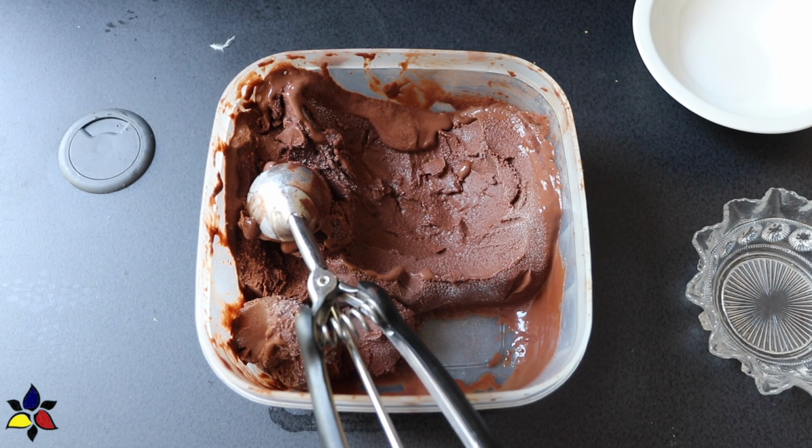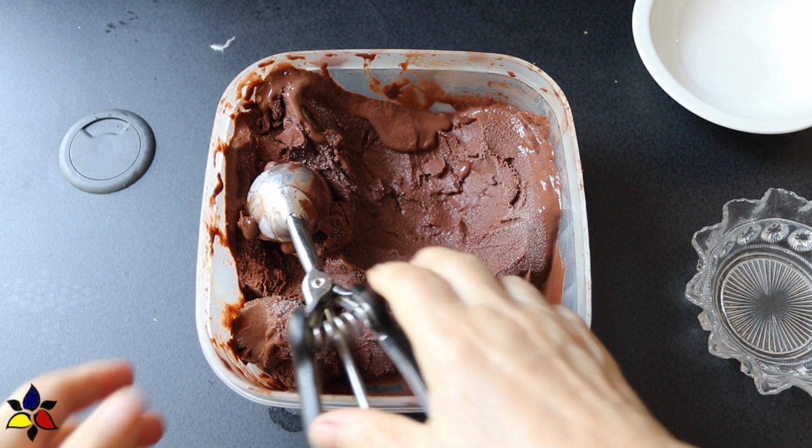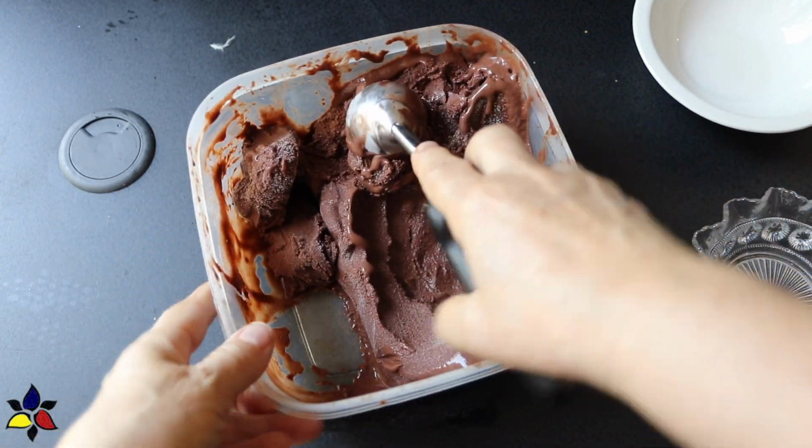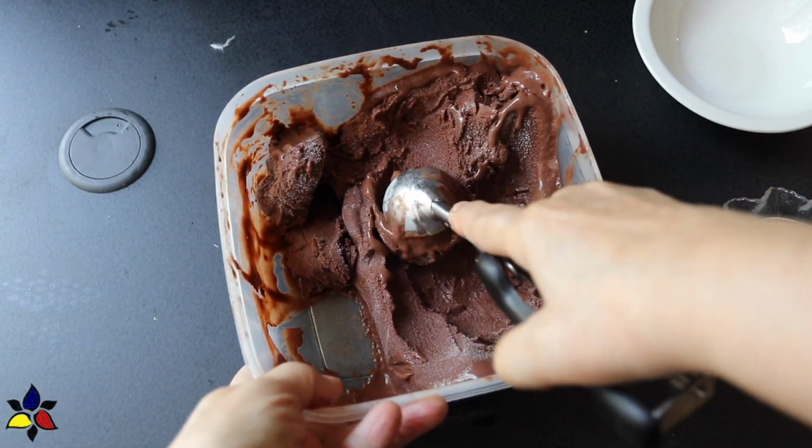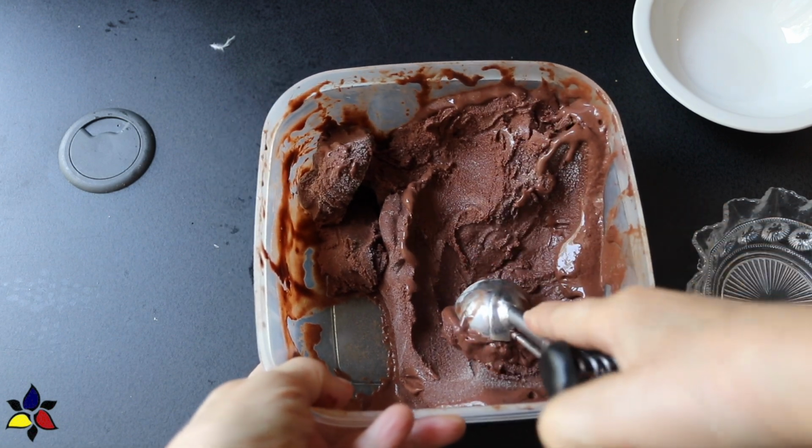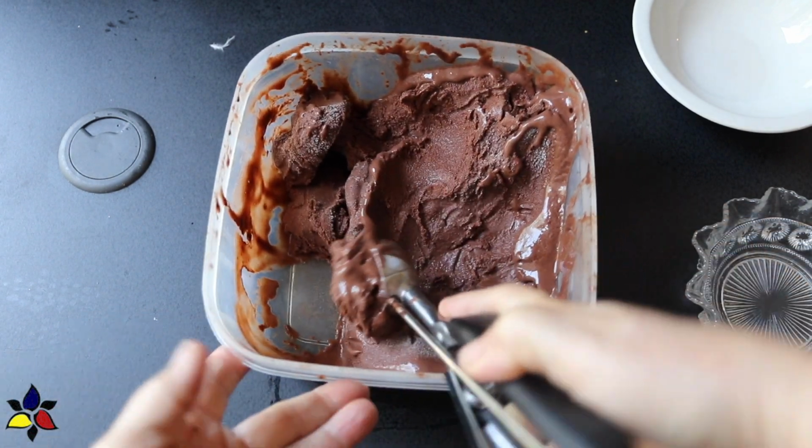However, if the gelato has frozen, take it out of the freezer, take the lid off the container, and let the gelato warm on your counter for 15 to 20 minutes. You want it to be at a scoopable stage.